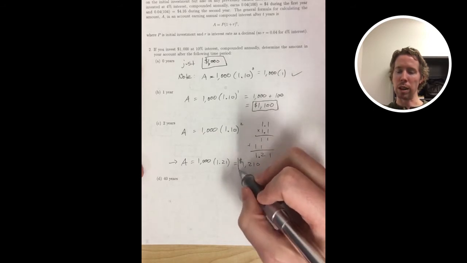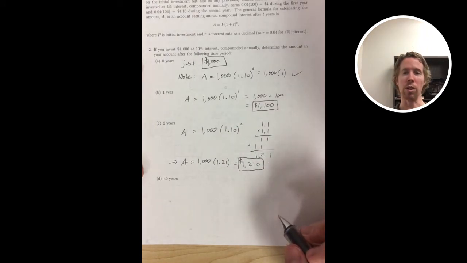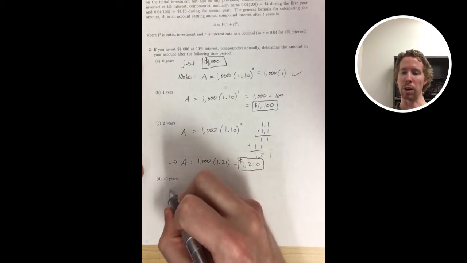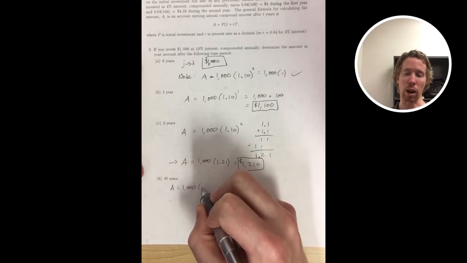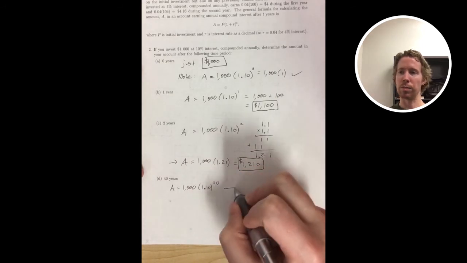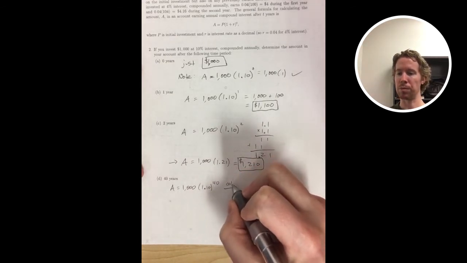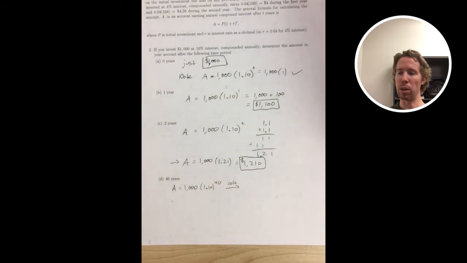And then for part D, the exponent is 40 this time. So you definitely don't want to do this one by hand. If you punch that into a calculator, you get a quick answer. But if you did it by hand, you'd have to do 1.1 times itself 40 different times and keep track of everything. When you put it in a calculator, you get about 45,000.